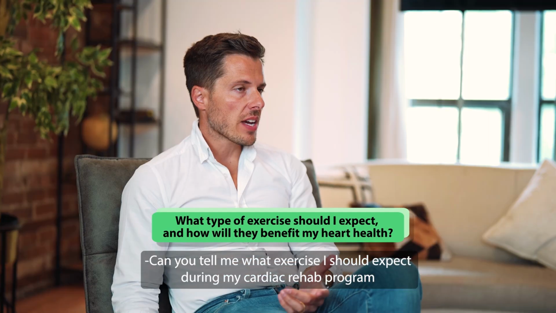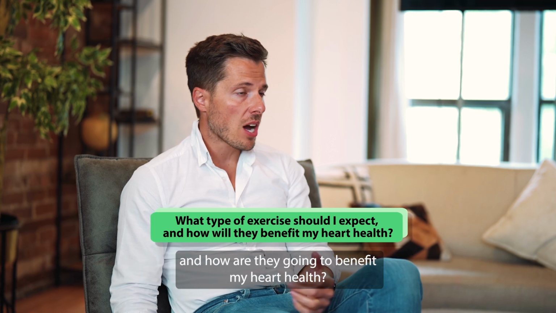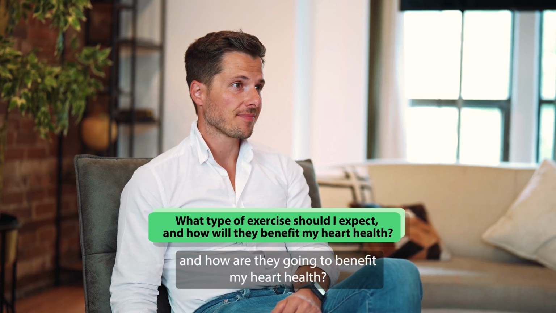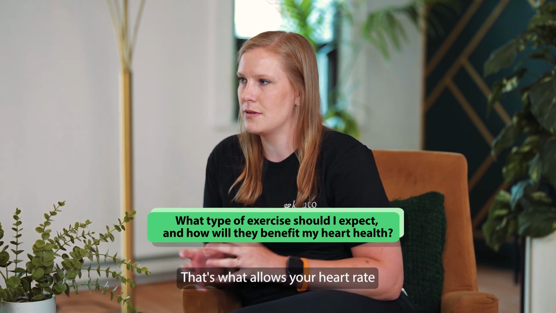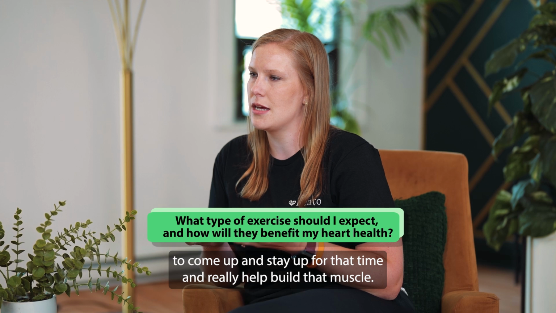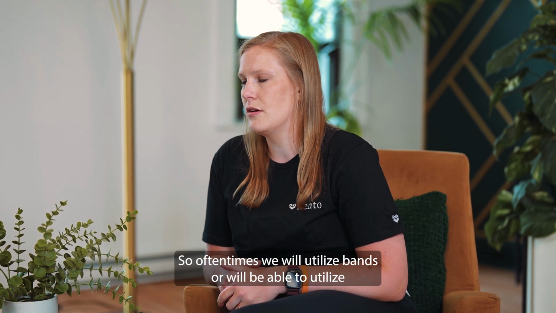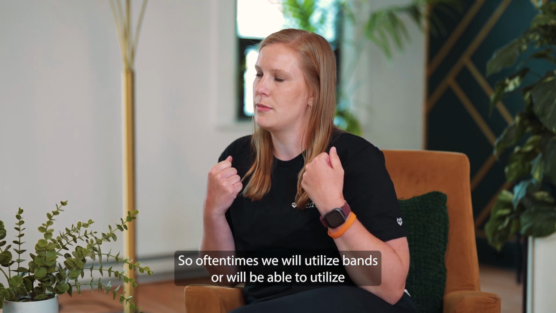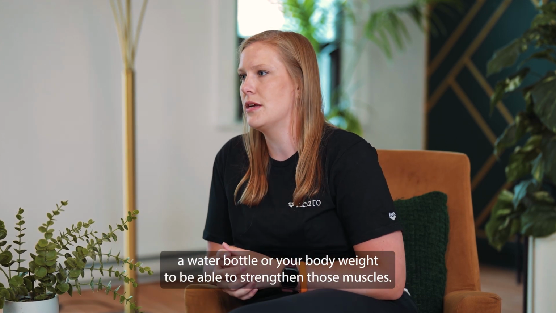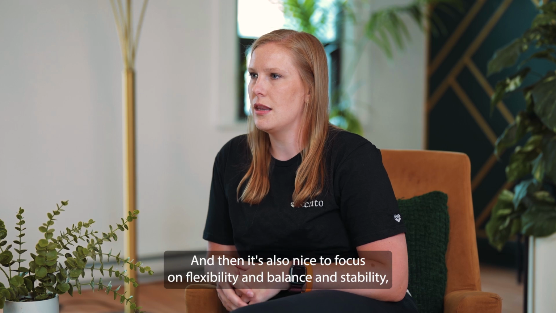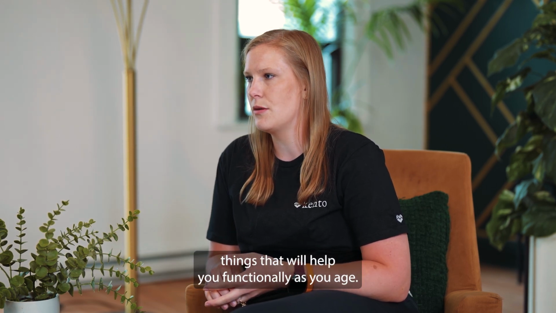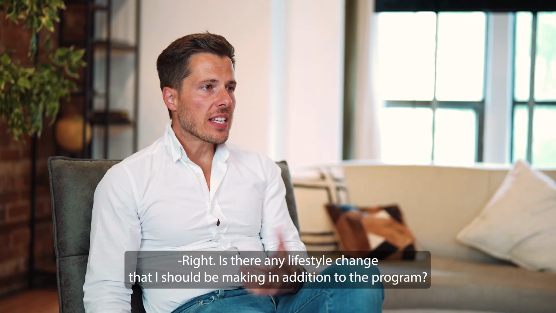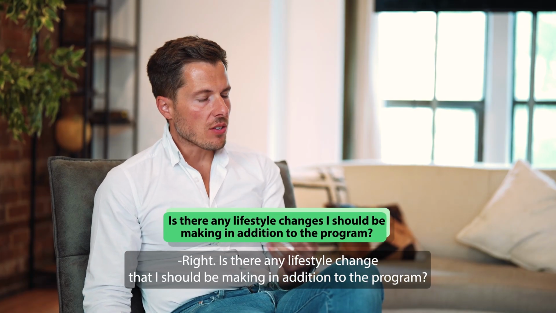Can you tell me what type of exercise I should expect during my cardiac rehab program and how it's going to benefit my heart health? We do a wide range of exercise. We like to focus on aerobic exercise. That's what allows your heart rate to come up and stay up for that time and really help build that muscle. But we also do a lot of strength training as well. Oftentimes we'll utilize bands or a water bottle or your body weight to strengthen those muscles. And then it's also nice to focus on flexibility, balance and stability, things that will help you functionally as you age. Right. Is there any lifestyle change that I should be making in addition to the program?